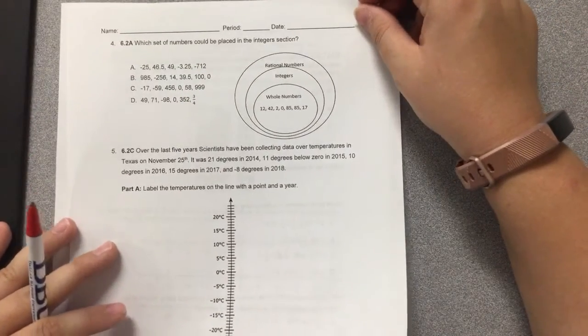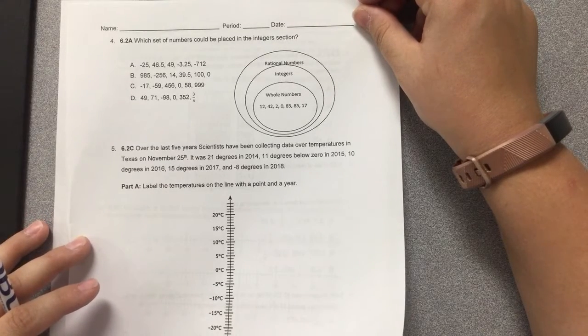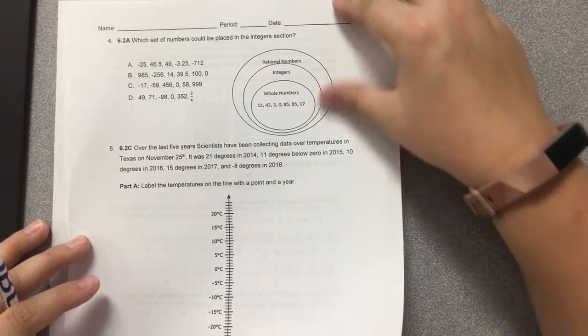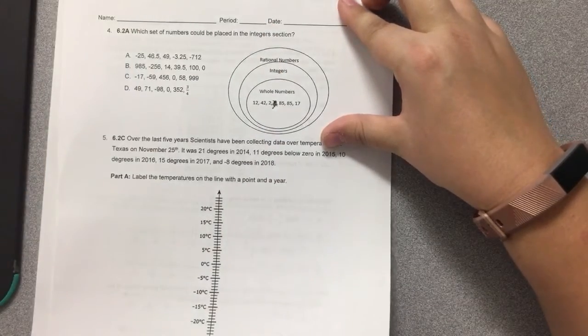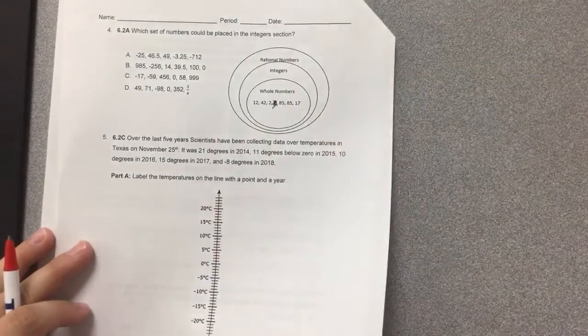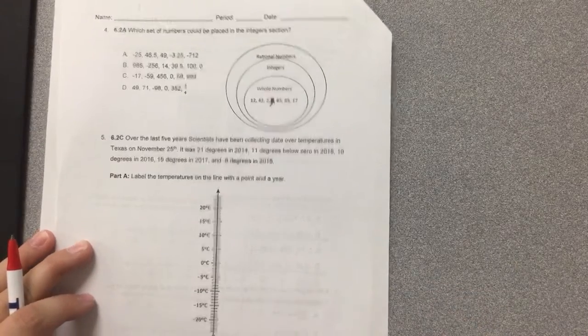Which set of numbers could be placed in the integers section? Remember, an integer can be a positive or negative number or the number 0. So technically this one is incorrect because it places 0, so we'll just kind of cross that out. But integers cannot include fractions or decimals.